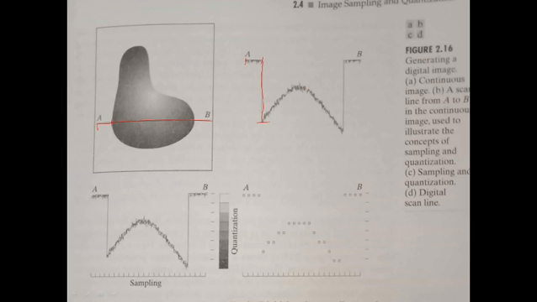At this position we are moving from 0 to 1. Then from this location to this location, the value is high. So this is the plot of scan line intensity. If you observe, this is continuous in nature, so we are saying that it is an analog signal. Clear with this?